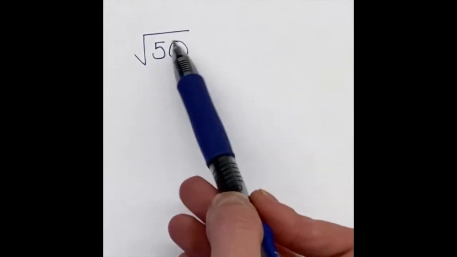Today we're going to take a look at simplifying radicals. So when we look at this, we see that 50 is what we call the radicand, just some vocab for you. So we're going to break it down just like you did in elementary school with factor trees. But now we're going to look at perfect square factors.